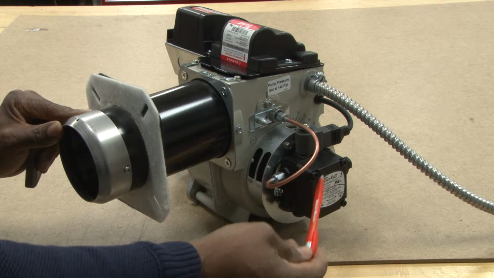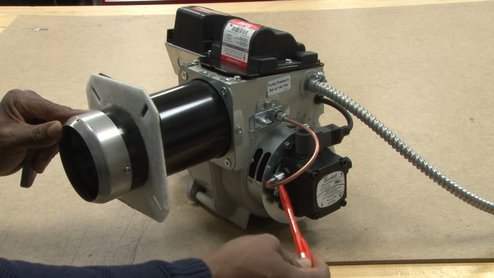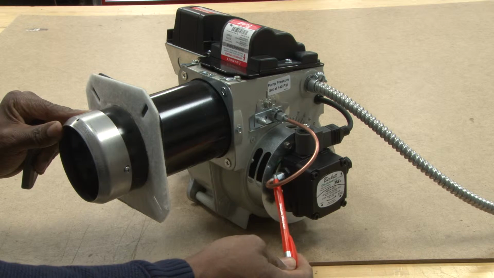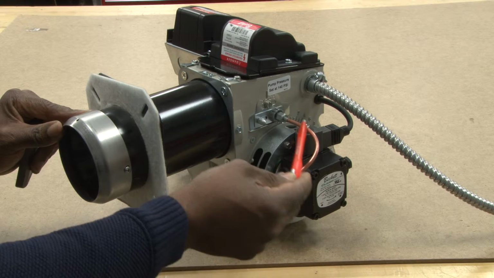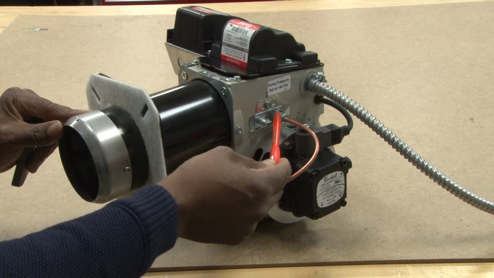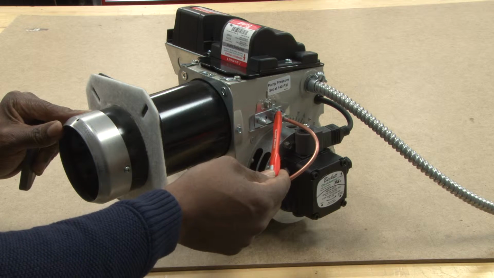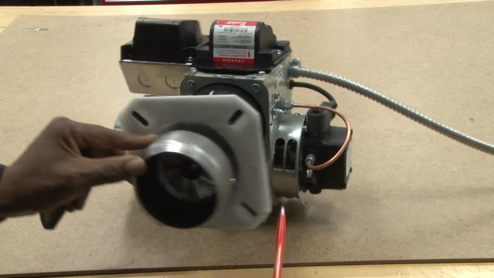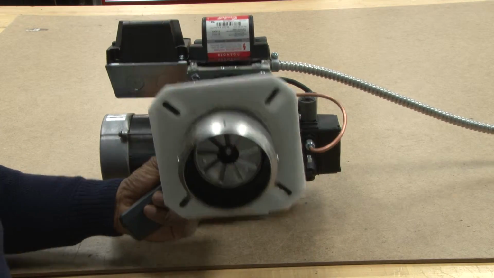You can see the pump a little bit better now. Attached to the pump is the discharge tube, or the discharge line, going to the inside of the burner where the nozzle and the igniter are located. Let's see if we can see the inside of the burner.